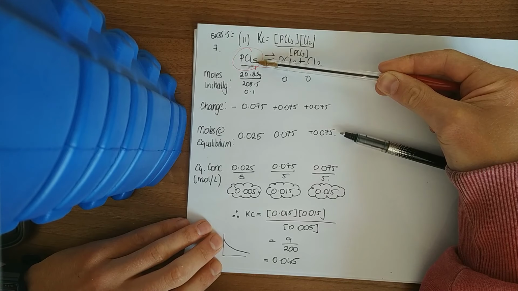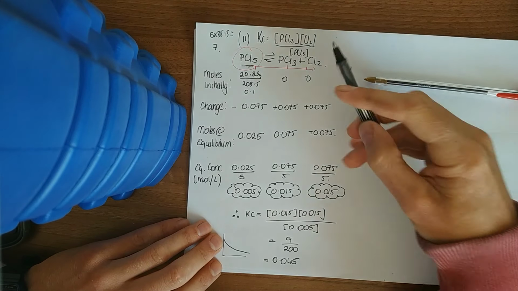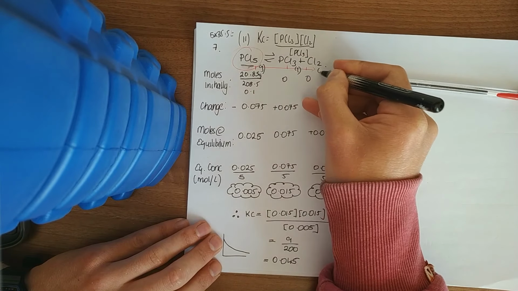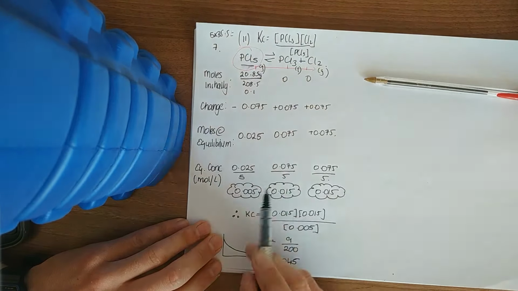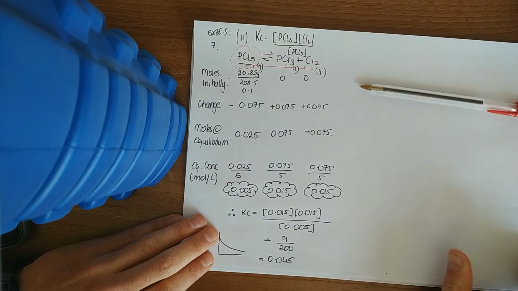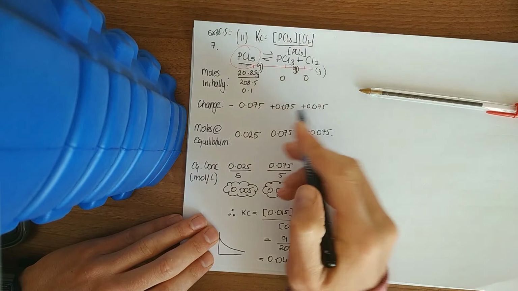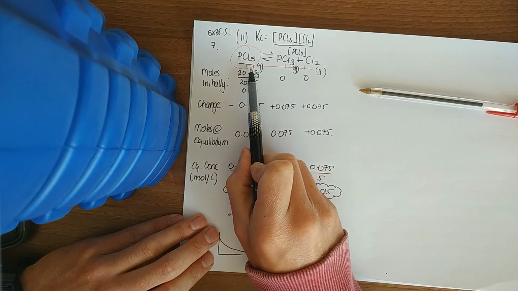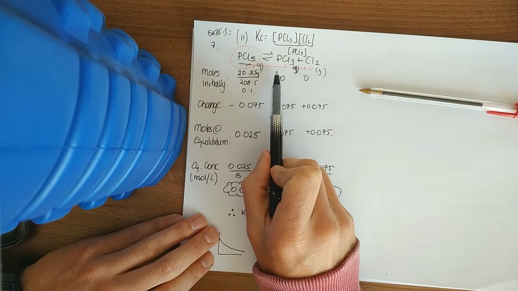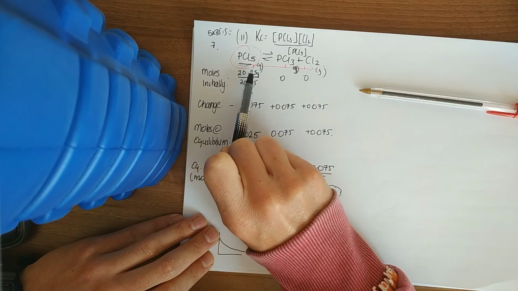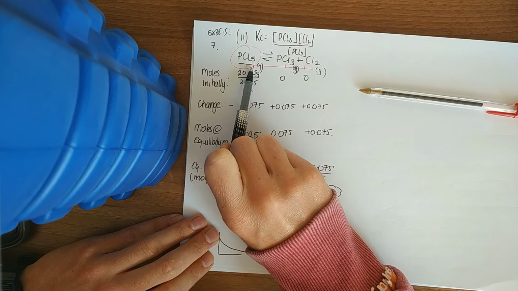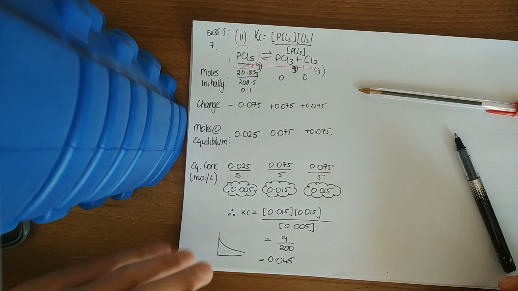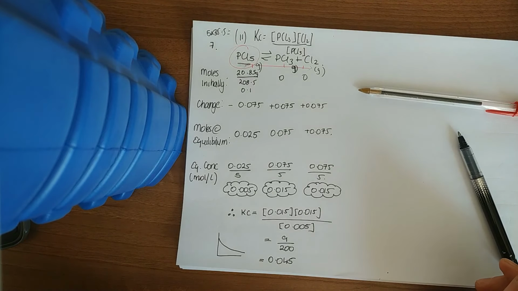And for part 2, the pressure is increased. So are they all gases? They are, because they've all got the g's here. There's an unequal number on either side, so pressure does have an effect. So if we increase the pressure, we favour the side with the smaller number of molecules. Here we have 1 molecule on the left, 2 on the right. So favour the side with the smaller number of molecules, pushing equilibrium to the left hand side and forming more PCl5. So in both cases, PCl5 increased.